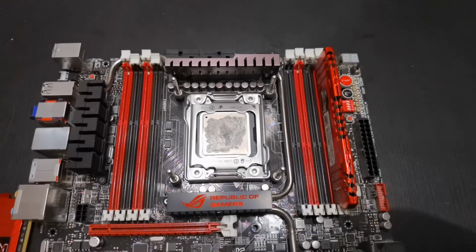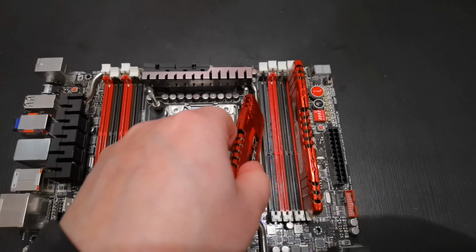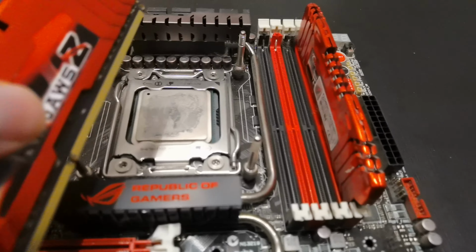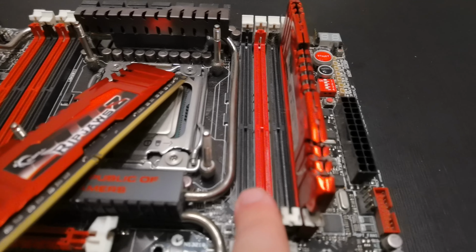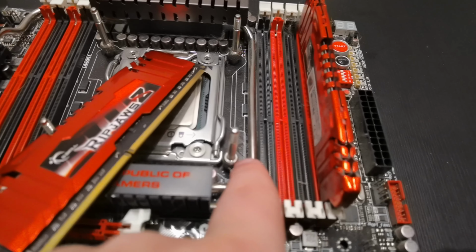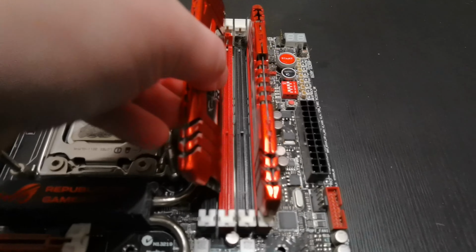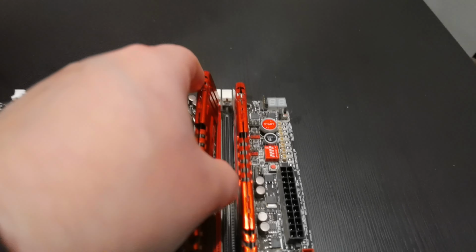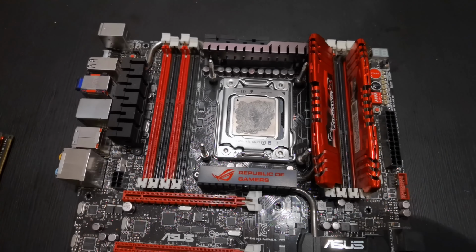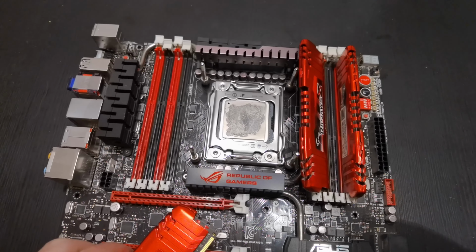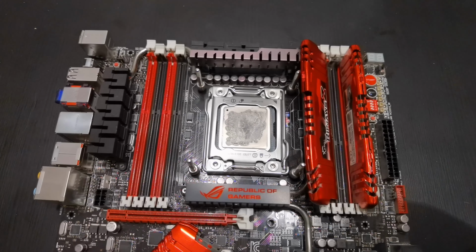If that doesn't work, I was using the red DIMM slots, but you can use the black ones. Keep in mind, if you want to keep dual channel, you have to use both red or both black. That's why they're color coded like this, because they work together for the CPU's dual channel settings or quad channel, depending on what you have. So that's basically it. It's just a quick way to find out.